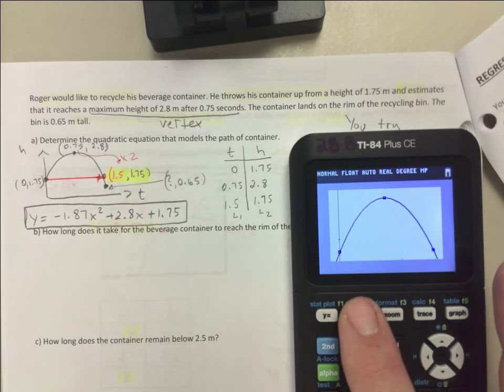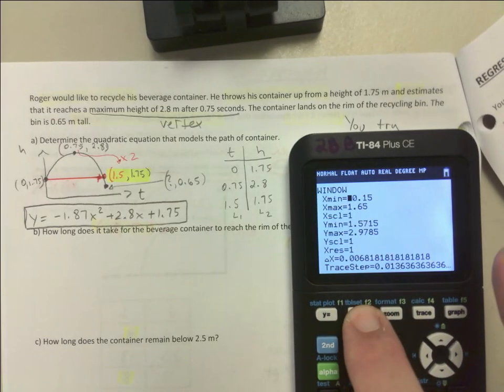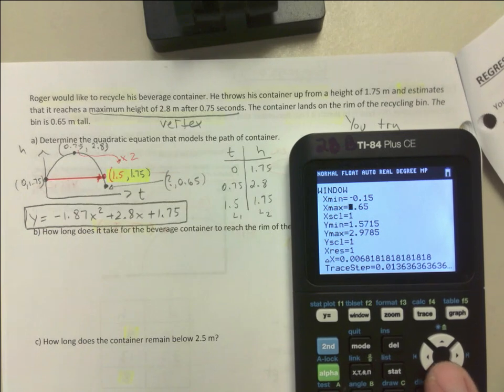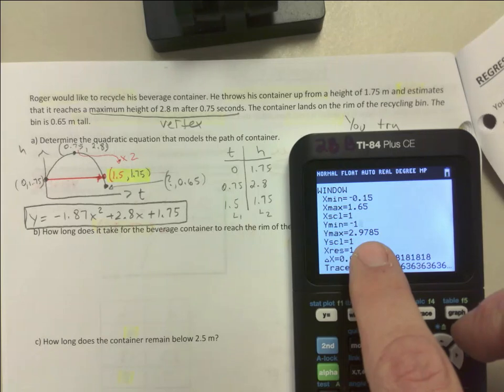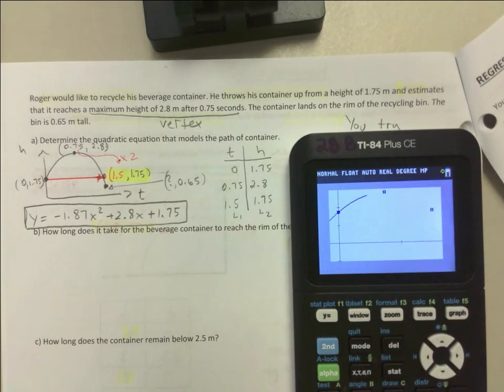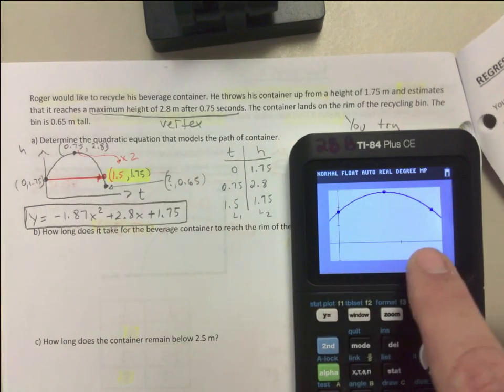However, this is a word problem, so I want to see the x-axis. So window, I'm going to change my y-min slightly. Maybe I'm going to go -1 or -0.5 or something small because look at the y max, it's 3, right? There you go. So I see my x-axis.